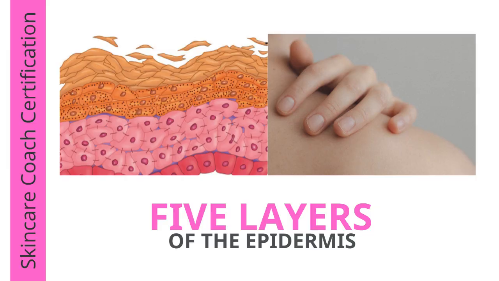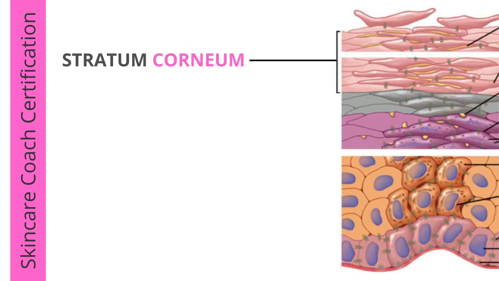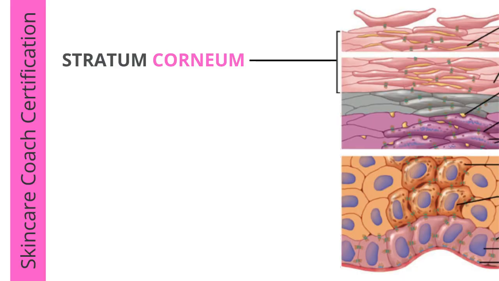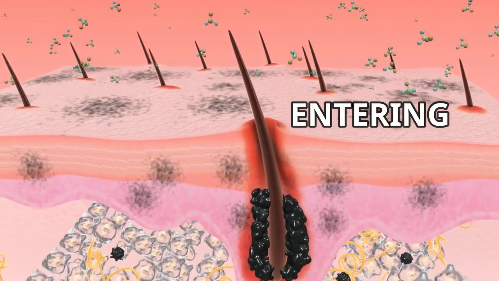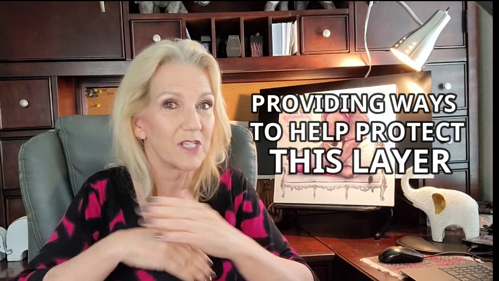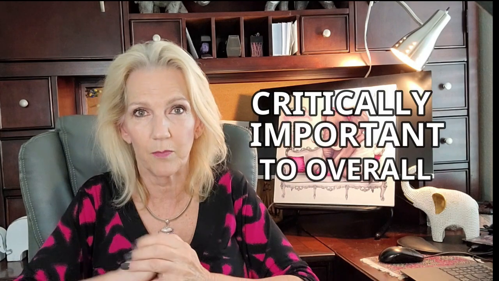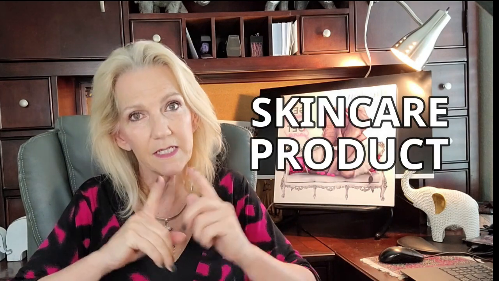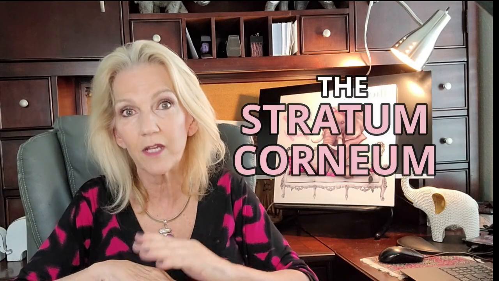There are 5 layers in the epidermis, and these are the stratum corneum. This is the top layer of the epidermis, the one that you see. The 2 primary functions are to protect the body from excessive transdermal water loss and to protect the body from harmful compounds entering the body's tissues. For skincare coaching purposes, this is important because providing ways to help protect this layer is critically important to overall skincare health. Any skincare products that are applied topically are put on this layer, the stratum corneum.